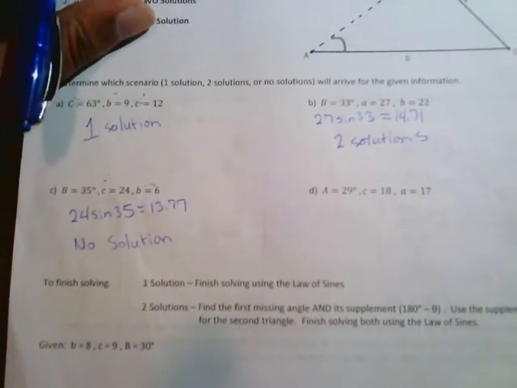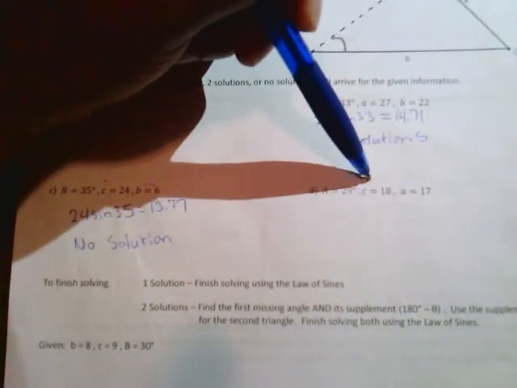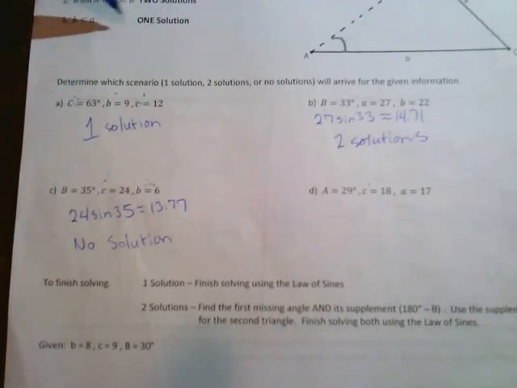And now finally, let's look at D. D says A equals 29 degrees, side A is 17. Side A is shorter than side C, so then we need to check. If side A was longer than side C, then we would have just been in a one solution situation, but it's shorter than side C, so now we need to check.